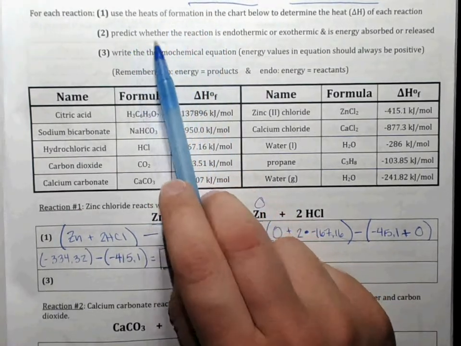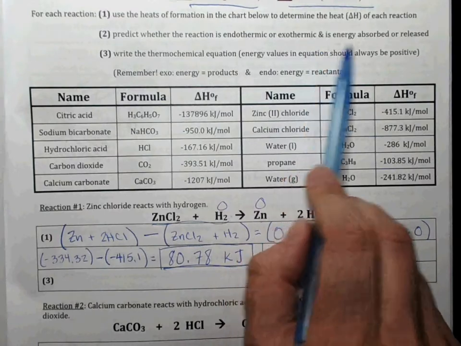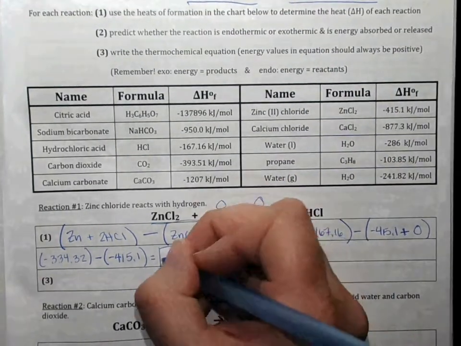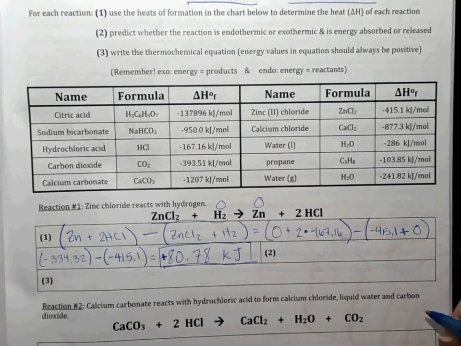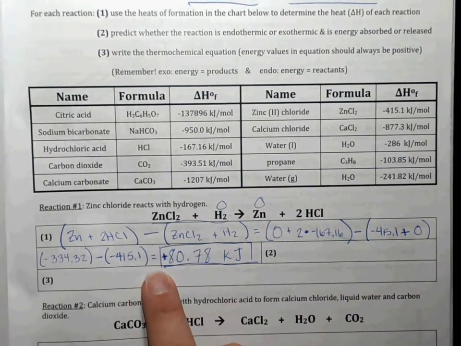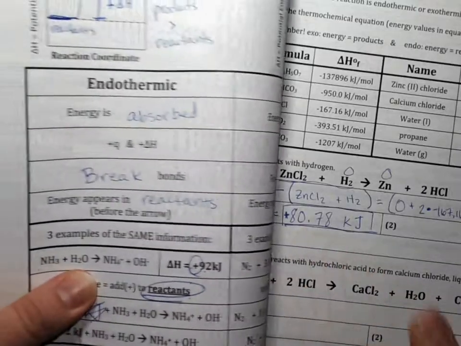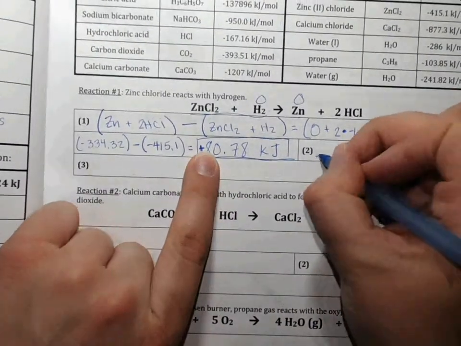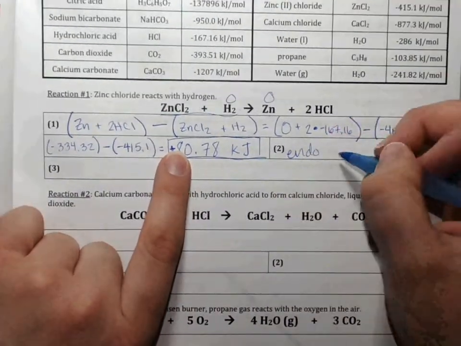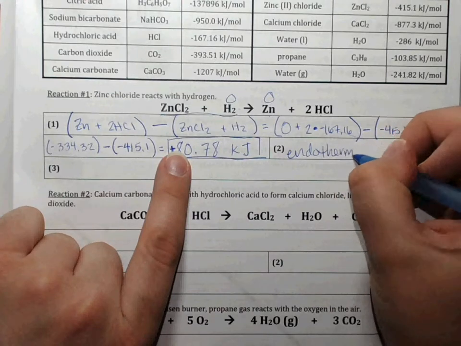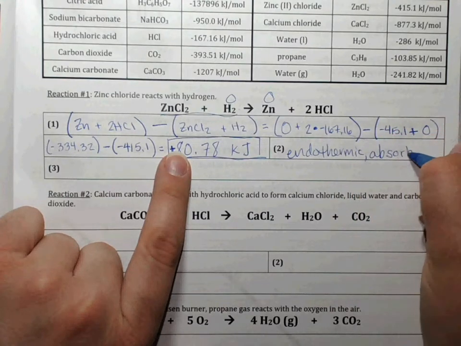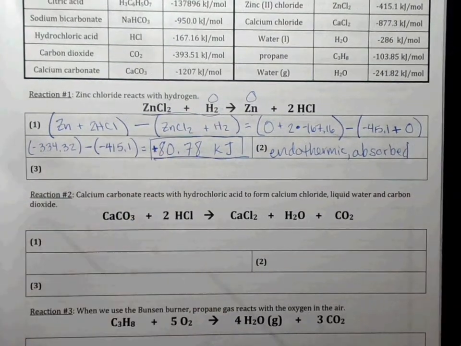Step 2 says predict whether it's endothermic or exothermic and if energy is absorbed or released. This was a positive answer that we got here. So when it's positive, we just learned on this page, it's going to be endothermic and energy is absorbed. So for step 2, I say it's positive, so it's endothermic. And I say, since it's endothermic, energy is absorbed. See, easy, not so bad.